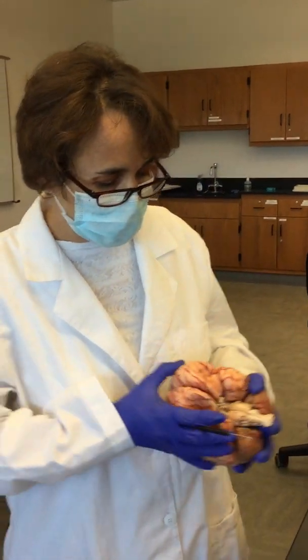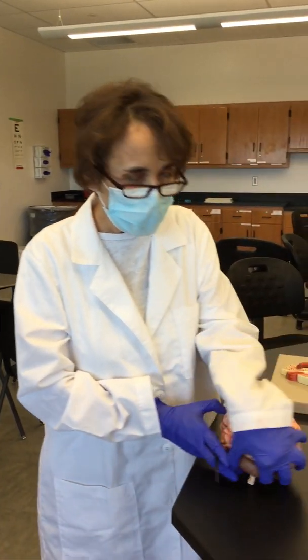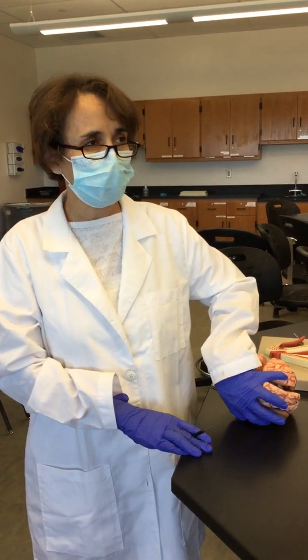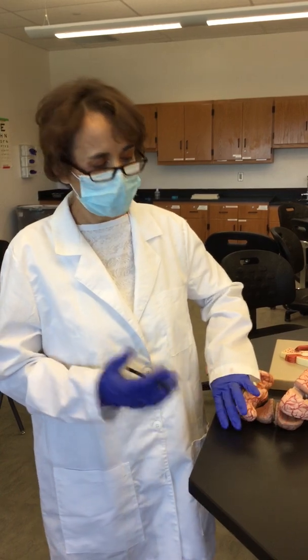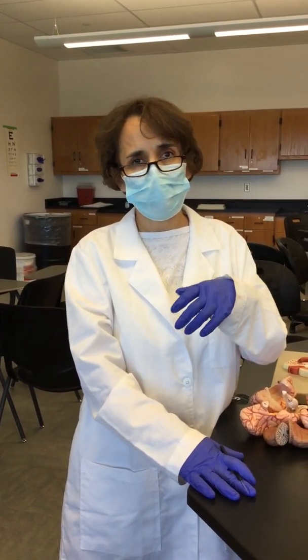Now let me talk to you about what they do. Some of them have a sensory function, and some of them have a motor function, and they can be mixed. So they can have a sensory function and a motor function. Sensory is when they detect any signal from the environment, and motor is when they move something. So out of these 12 cranial nerves, we have some that are purely sensory, some that are mixed, and some that are purely motor.